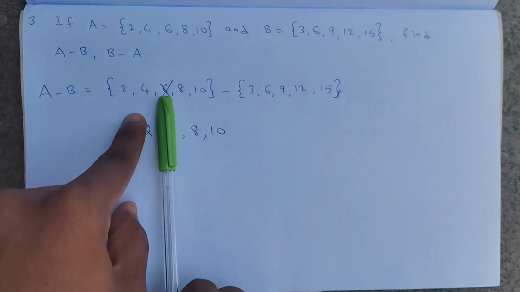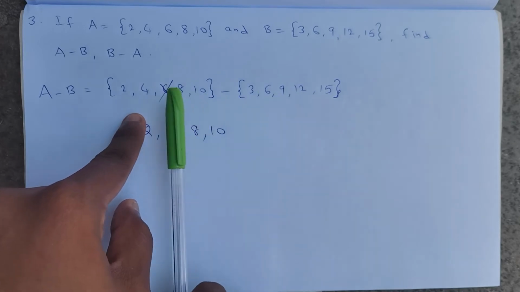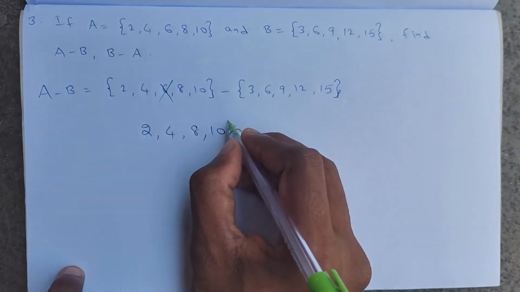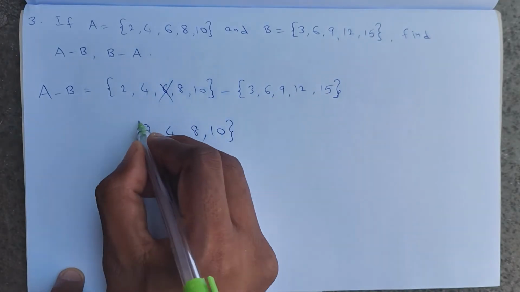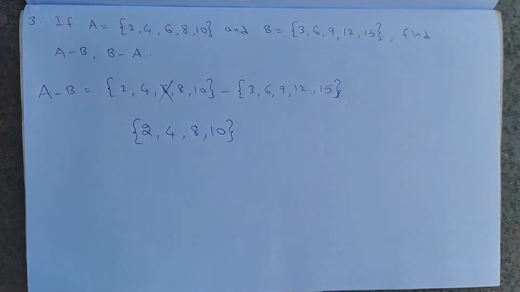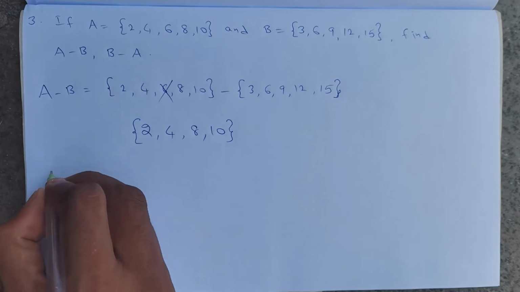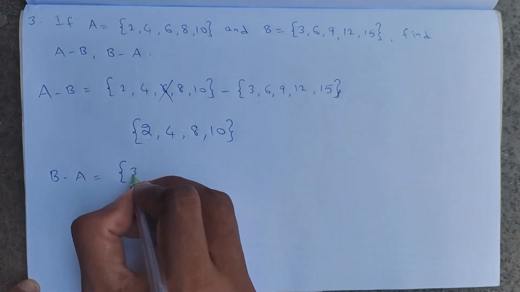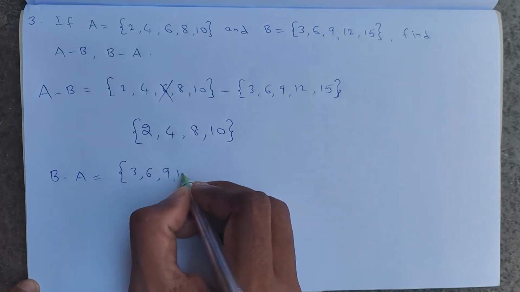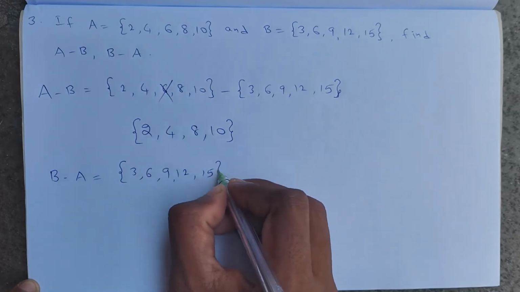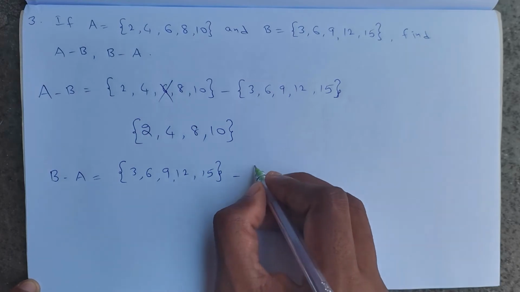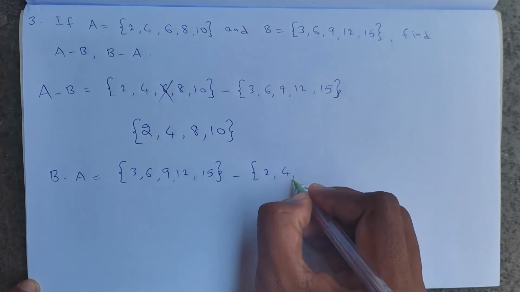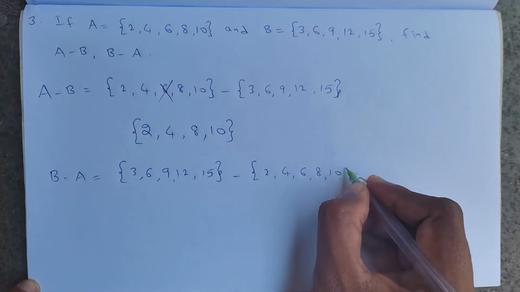So only element 6 is there in set B, so that's why we remove that element 6. So A minus B is equal to {2, 4, 8, 10}. Next, find B minus A. First we need to write set B, that is {3, 6, 9, 12, 15}, minus set A, {2, 4, 6, 8, 10}.